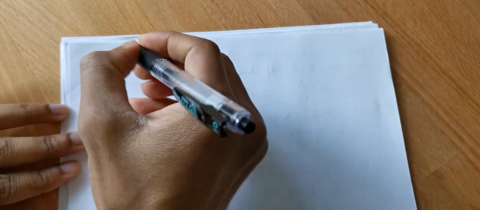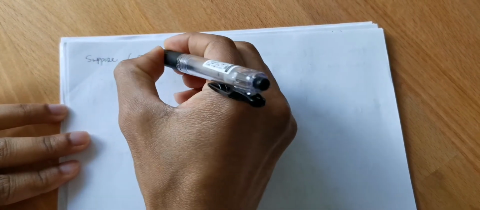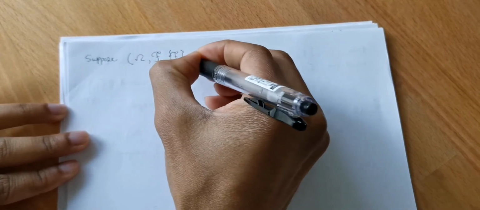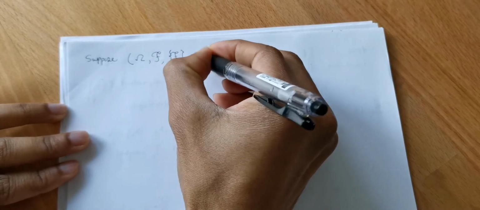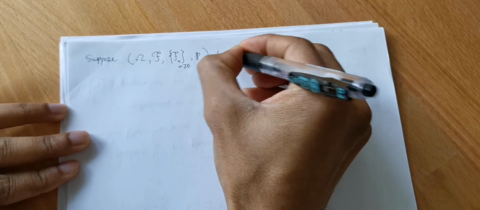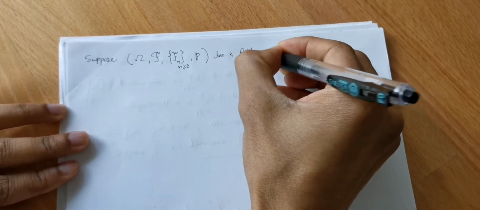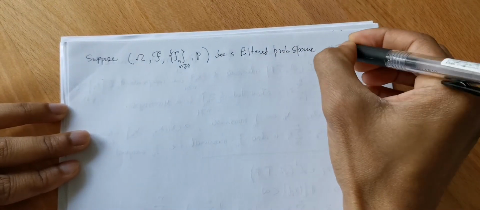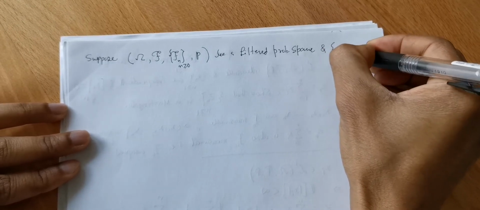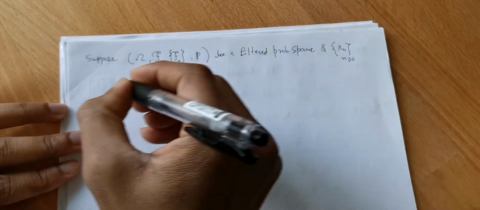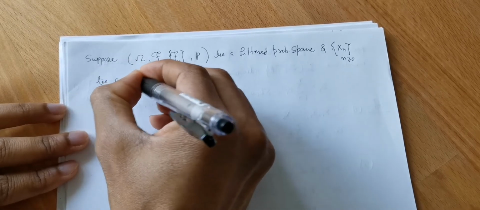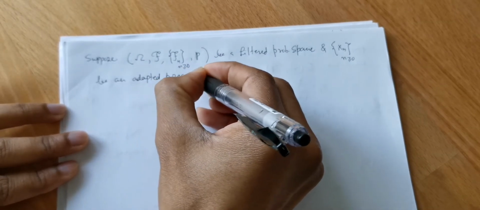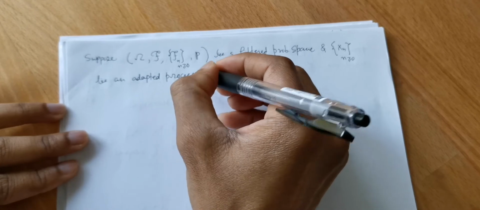Suppose (Ω, F, (Fn), P) be a filtered probability space and Xn be an adapted process in it.